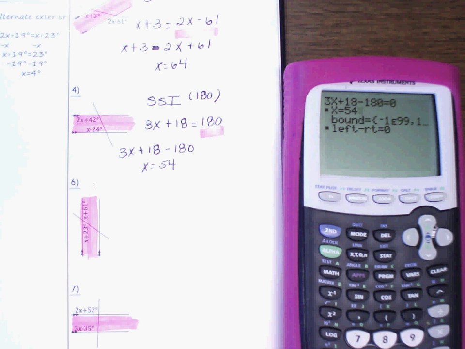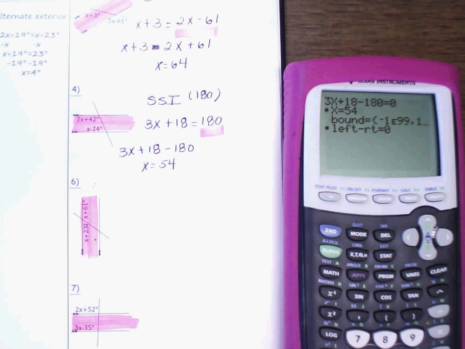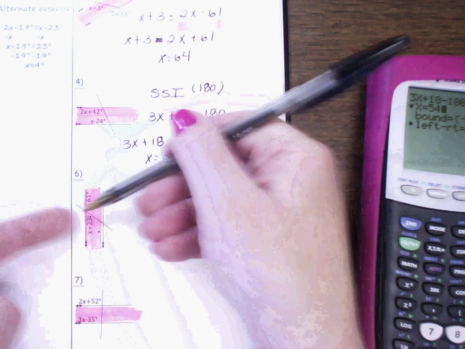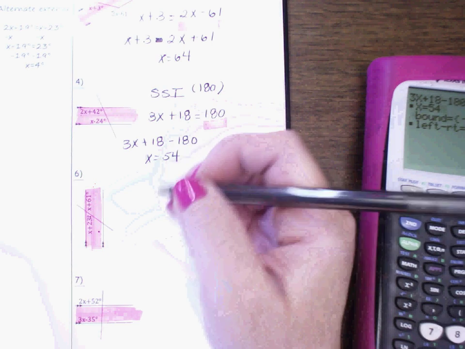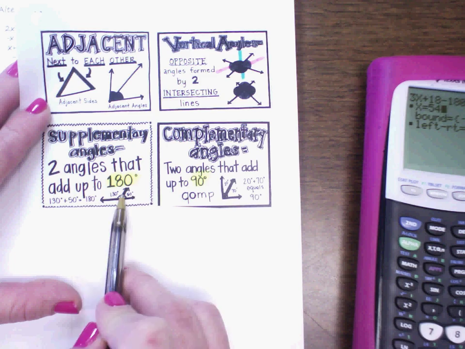Consecutive interior would be on the same side. What do they make? No, are they kissing? No. They make a straight line, which is 180. These angles are supplementary.